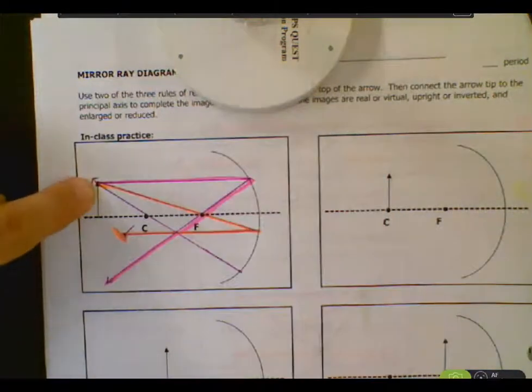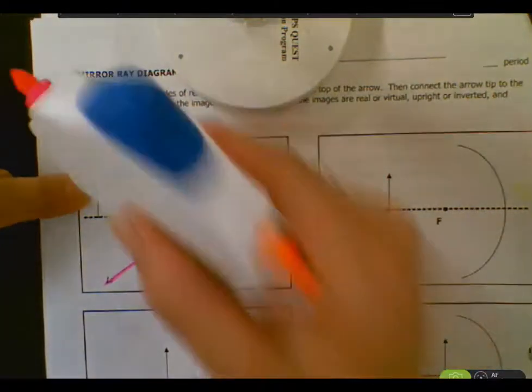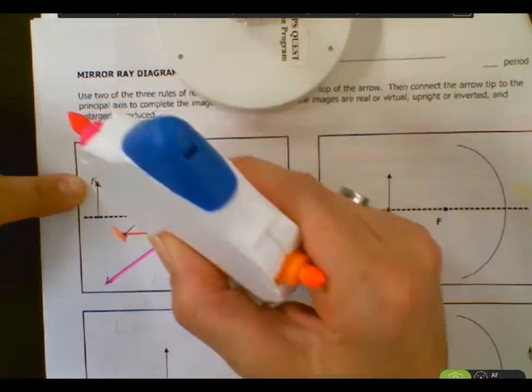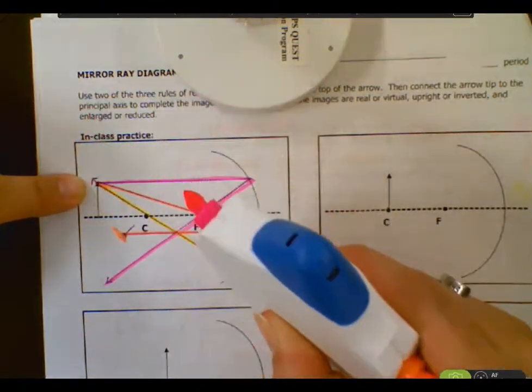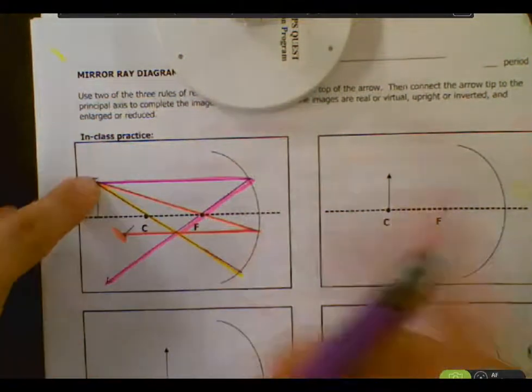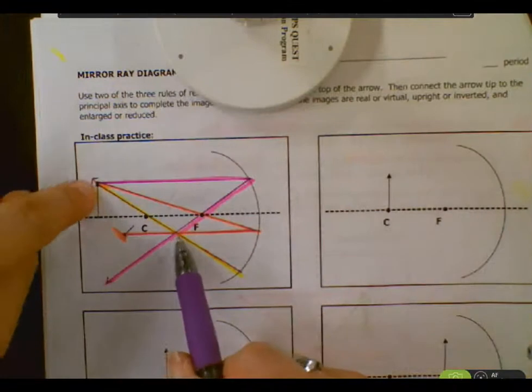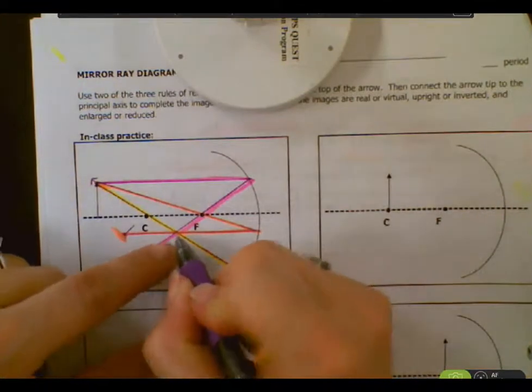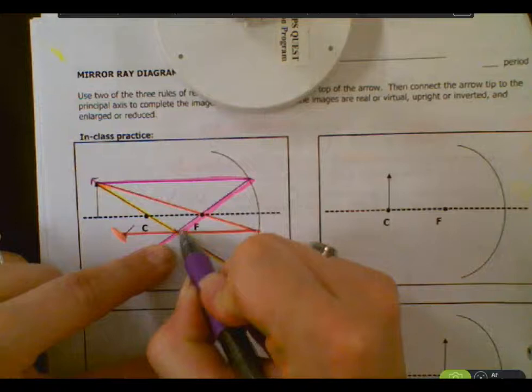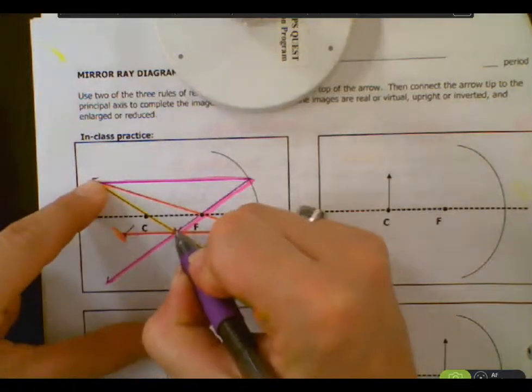You always start at the tip of the arrow of the object. I'm talking about how to draw the image. Yes, you start from that very first line that you drew. That pink line was the tip of the arrow. The very first line is the tip of the arrow there.